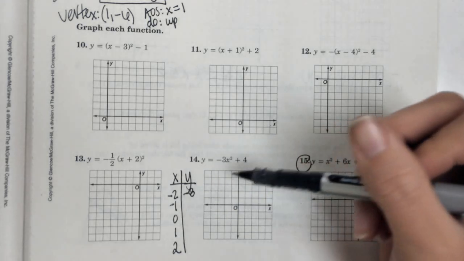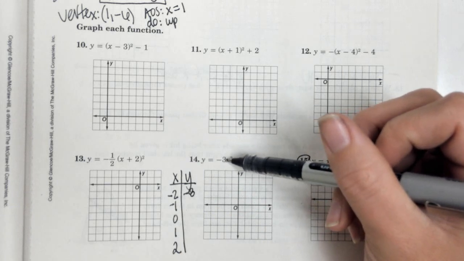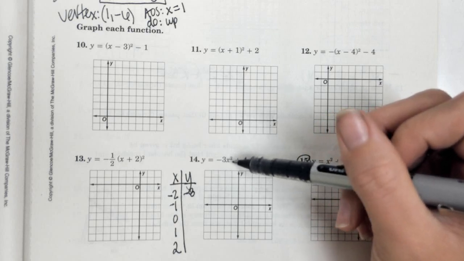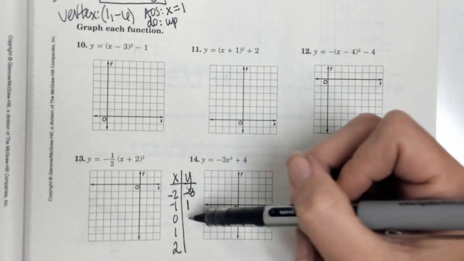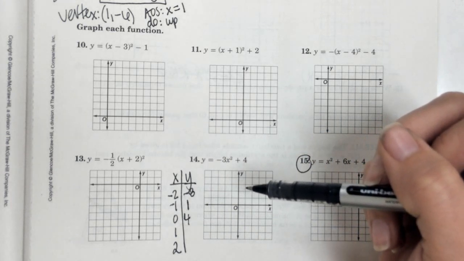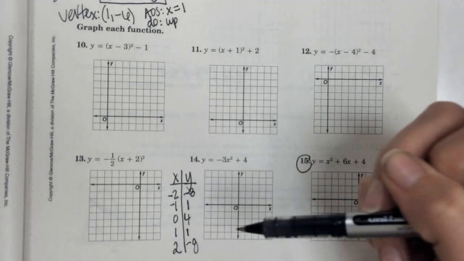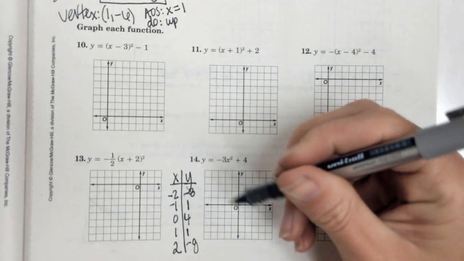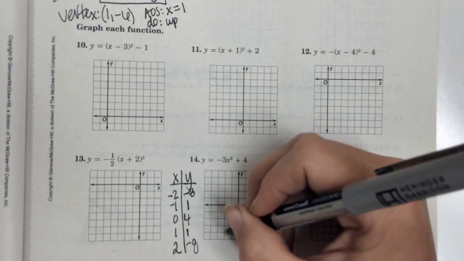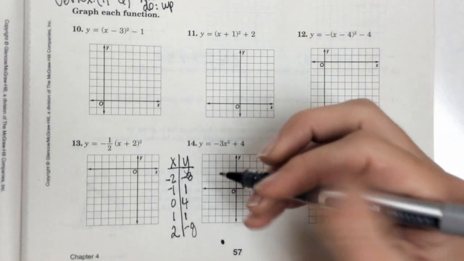Alright, -1 plugged in right here. -1 squared would be 1 times -3 would be -3, excuse me, plus this would be 1. 0 would be 4. And 1's going to give us the same thing, so is 2. Go ahead and graph this on here. You've got to go a little bit off the graph. That's okay.